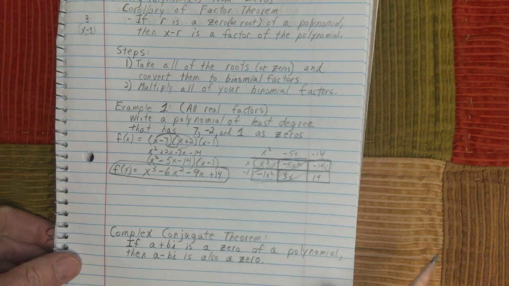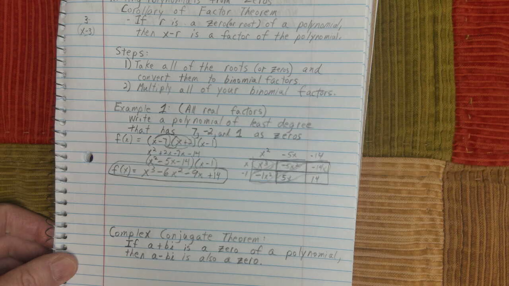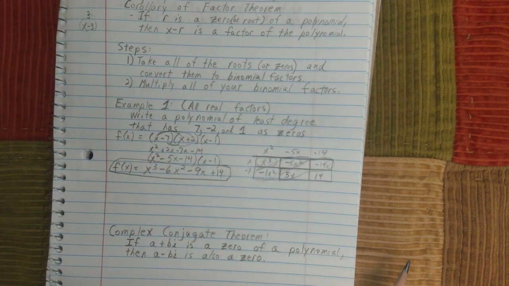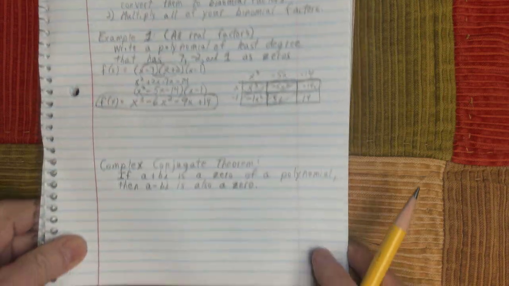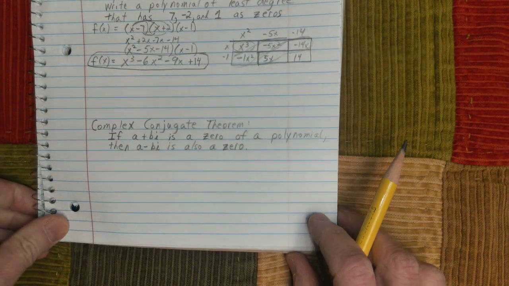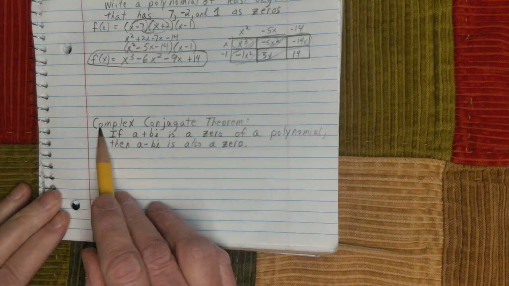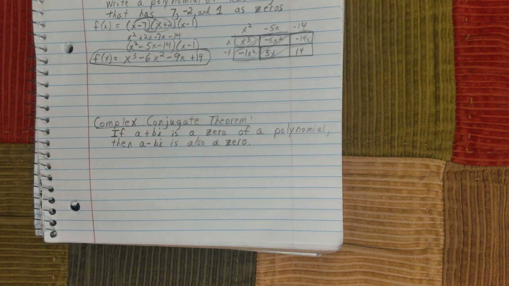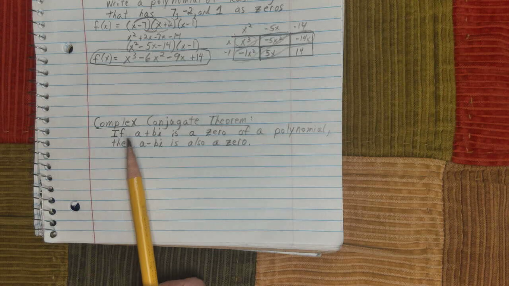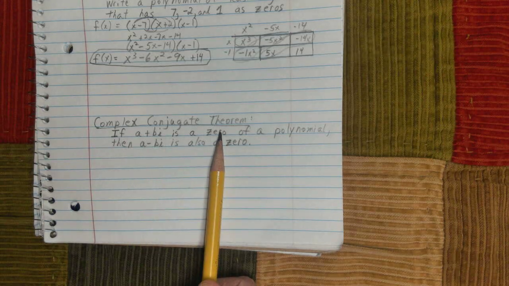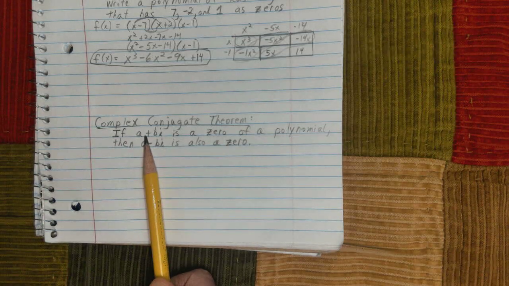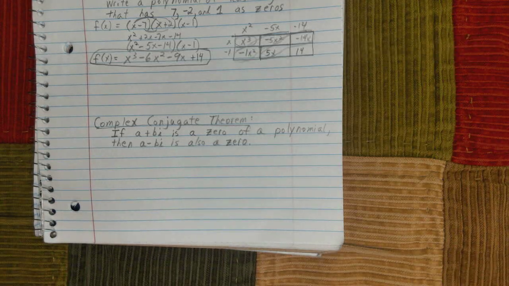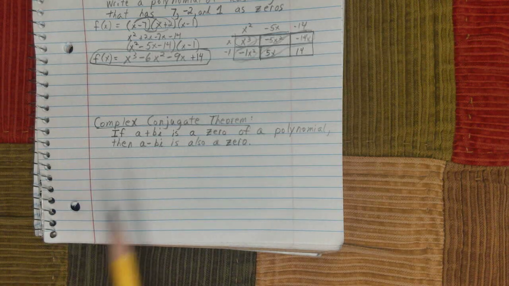Okay, now this was an example where we had all real factors. If some of the factors are not real, some of them are imaginary, we need the complex conjugate theorem to finish that. Now what that says is, if a plus bi is a zero of the polynomial, so this is an imaginary zero of the polynomial, then a minus bi is also a zero.